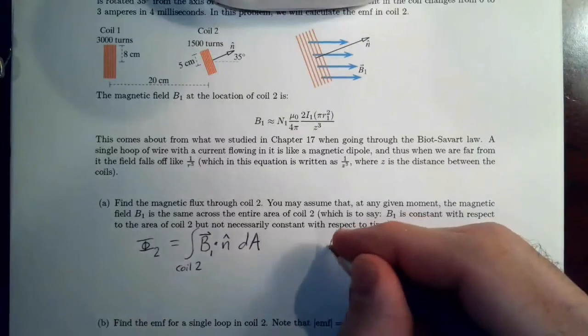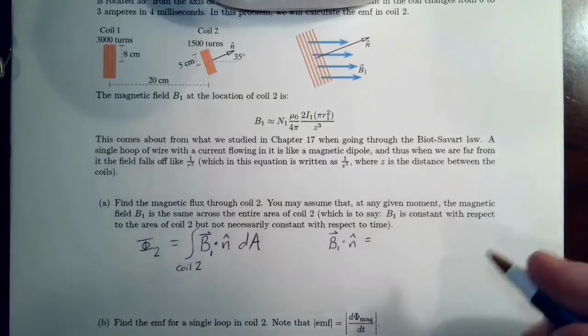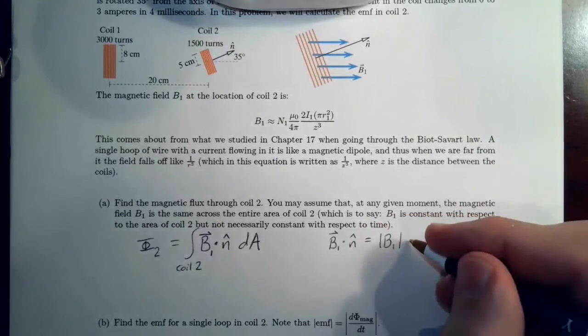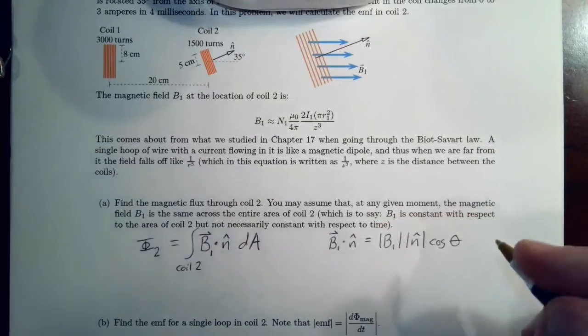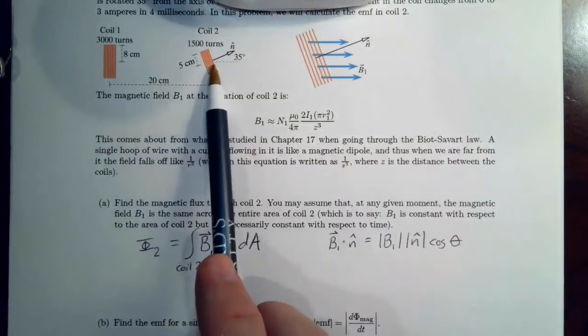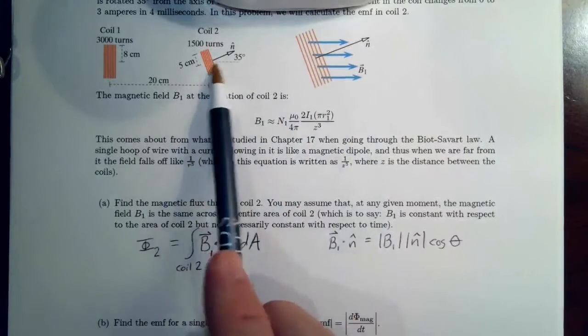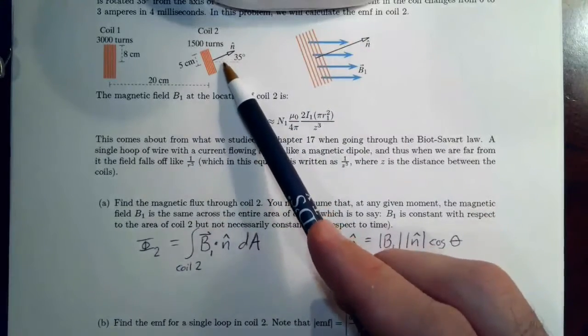All right, let's look at this B1 dot n hat term real quick. That's a dot product, so it's going to be equal to the magnitude of B1 times the magnitude of n hat times the cosine of the angle between them. And here we can see that the angle between n hat and B, because B is horizontal here and n hat is at an angle, is 35 degrees.